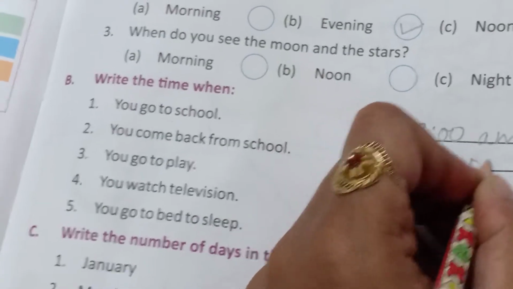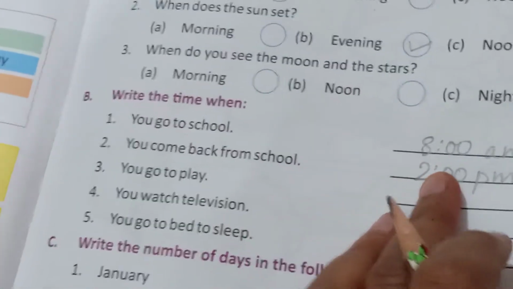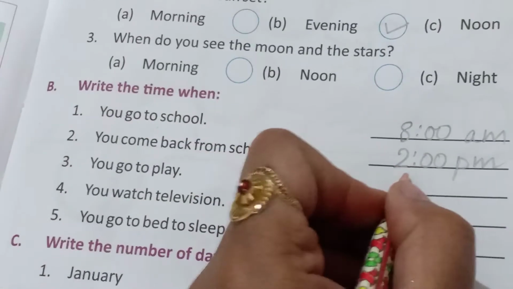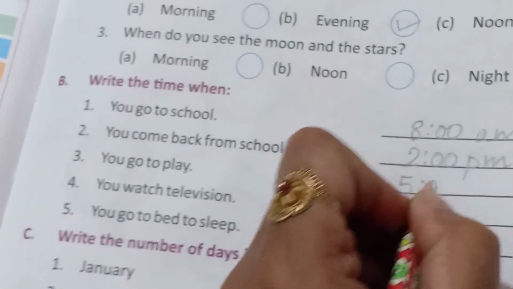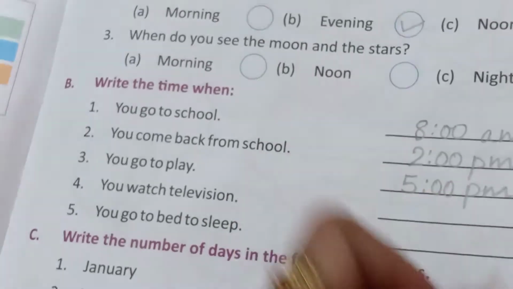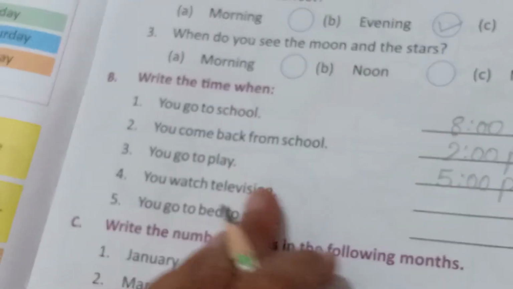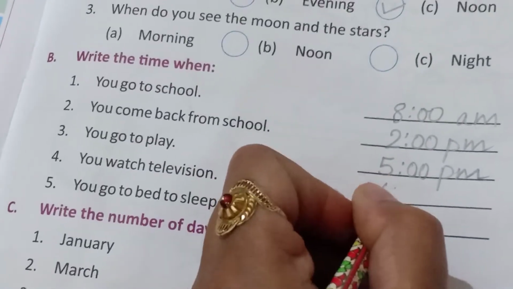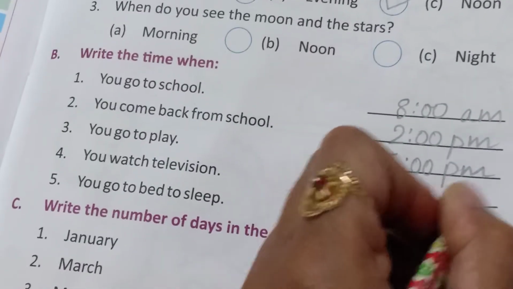Okay, दोपहर को 2 बजे. Now you go to play. हम खेलने कब जाते हैं आप? So that is 5 o'clock. Okay, 5 p.m. in the evening. Then when you watch the television, 6 p.m. Okay, 6 p.m. in the evening.